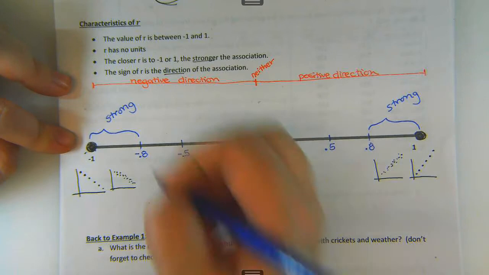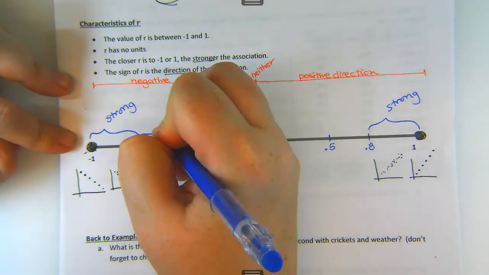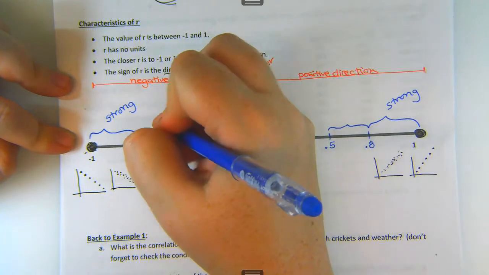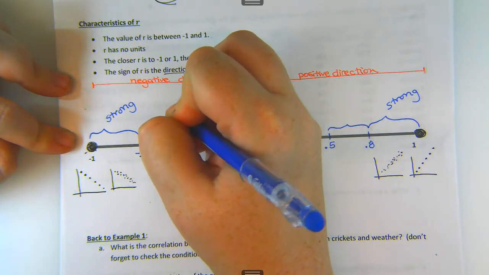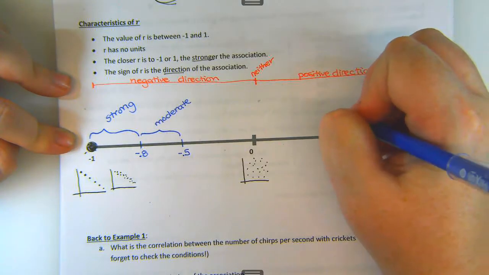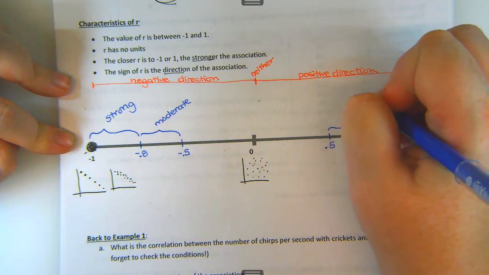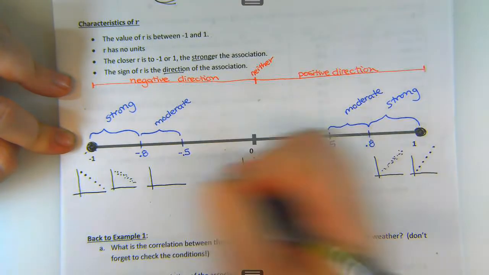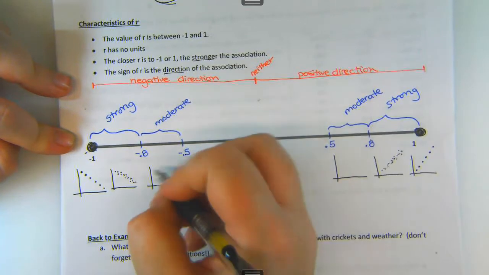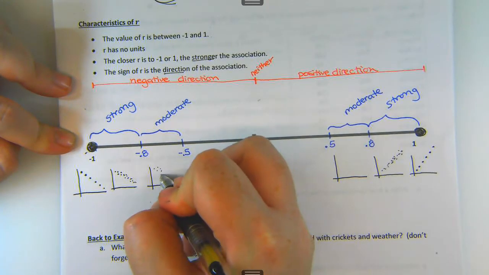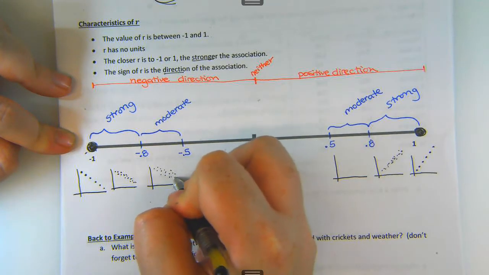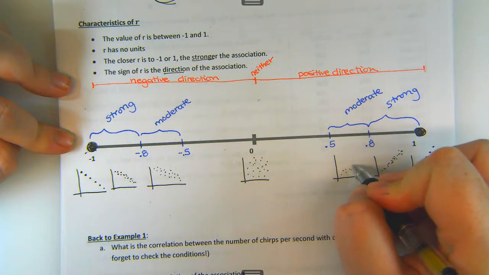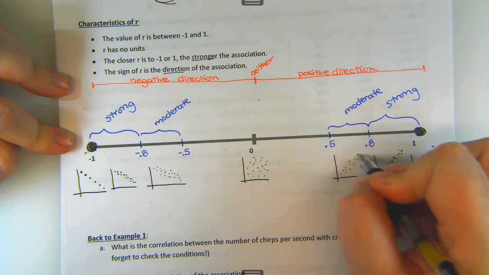When we land in between -0.8 and -0.5 and +0.5 and +0.8, this is where we get the moderate strength. So this is where our data still looks pretty linear, but there's more spread to it. So if we had scatter plots here, what we might see is we'd have our decreasing trend. It just spreads out a little bit more. And then here we'd have our increasing trend, and it just spreads out a little bit more.